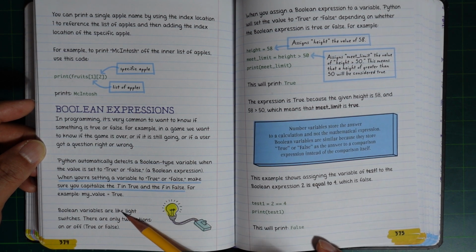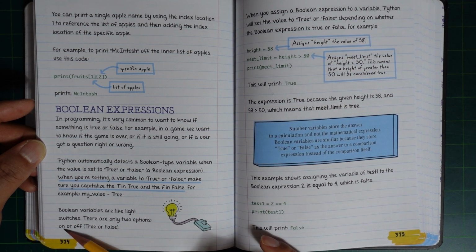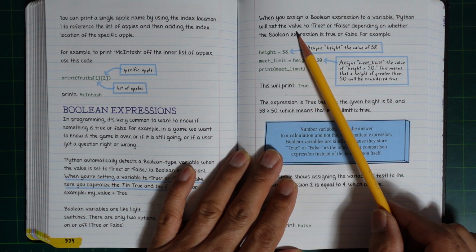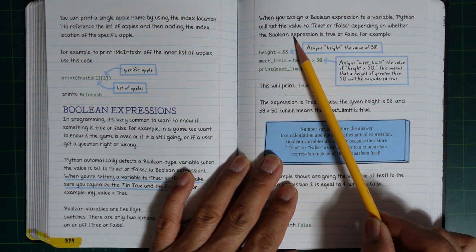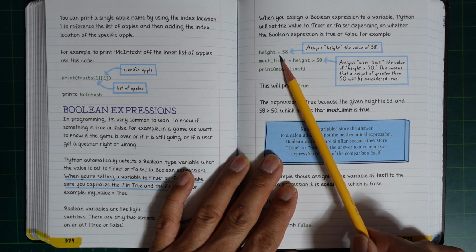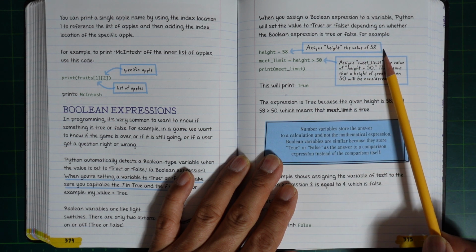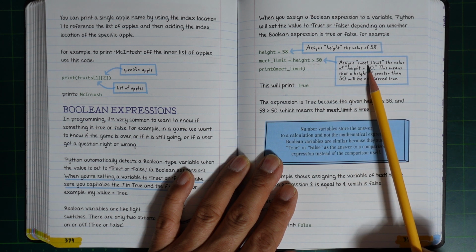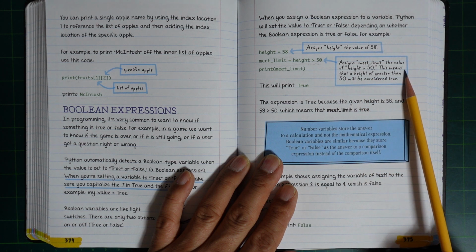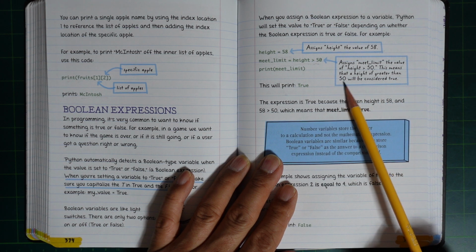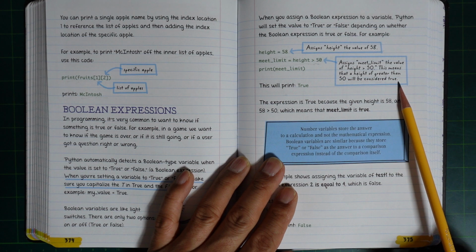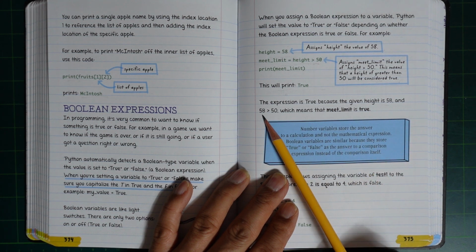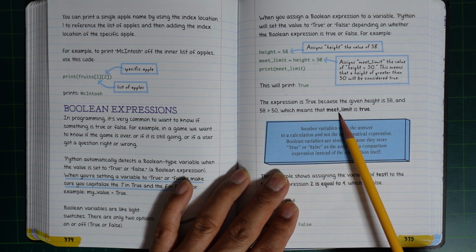Boolean variables are like a light switch. There are only two options, on or off, true or false. When you assign a Boolean expression to a variable, Python will set the value to true or false depending on whether the Boolean expression is true or false. For example, height = 58. Mid limit = height > 50. This means that a height greater than 50 will be considered true. This will print True. The expression is true because the given height is 58 and 58 is greater than 50, which means mid limit is true.